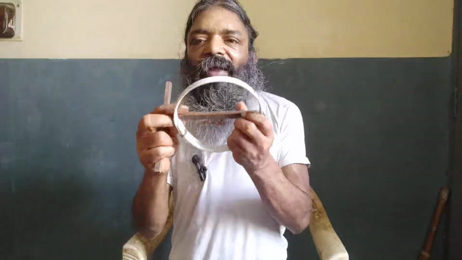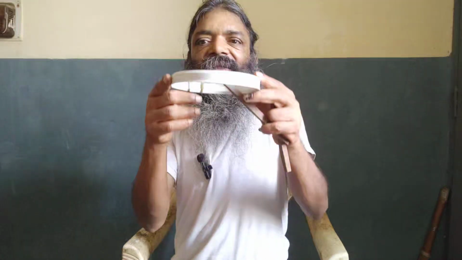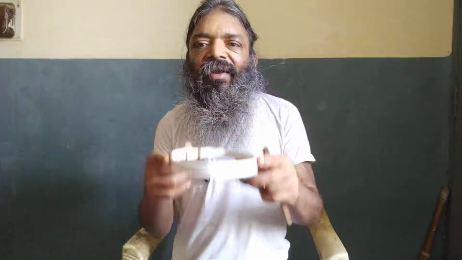Now consider that I am chopping the x-axis and then chopping the y-axis. Think in this fashion: for the cylinder, this is the base circle, this is the top circle, and this is the cylinder.